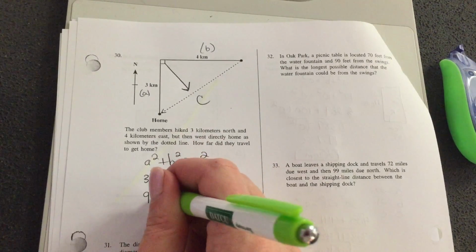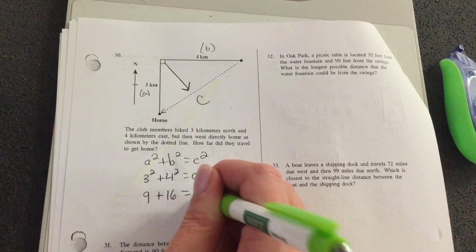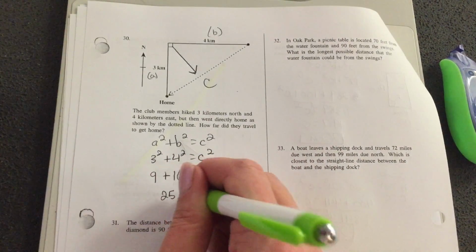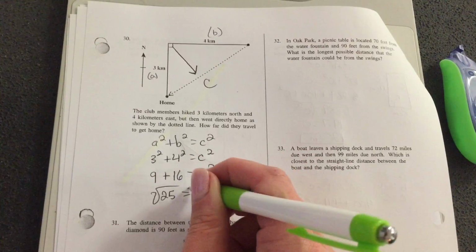3 squared is 9. 4 squared is 16. 9 plus 16 is 25. Square root of 25.